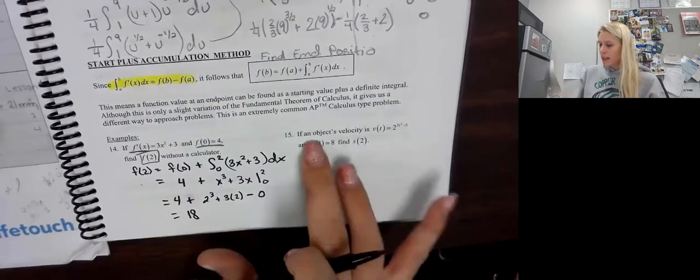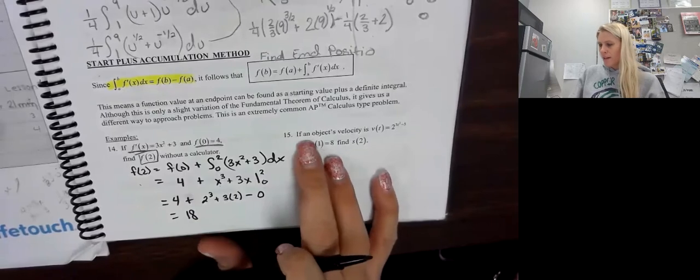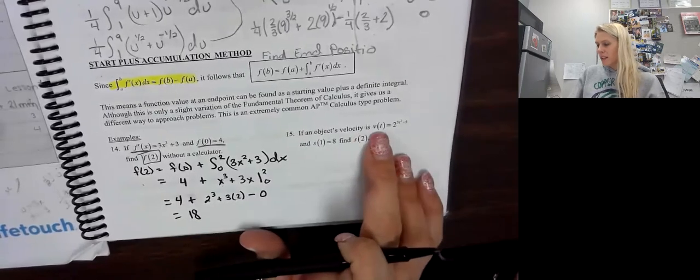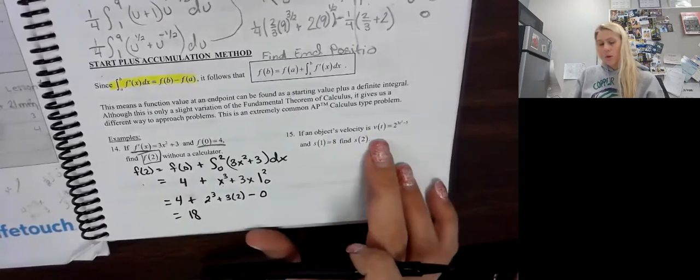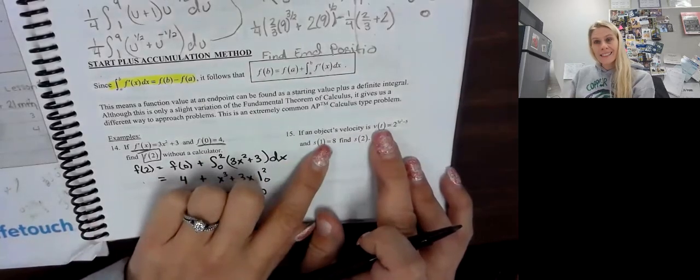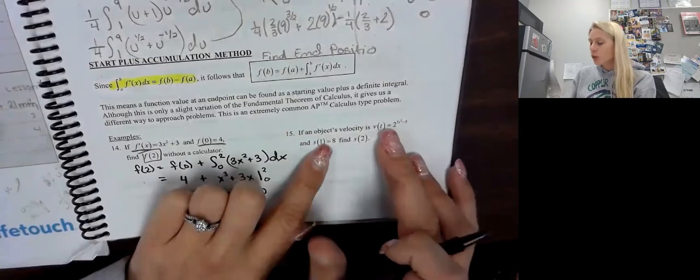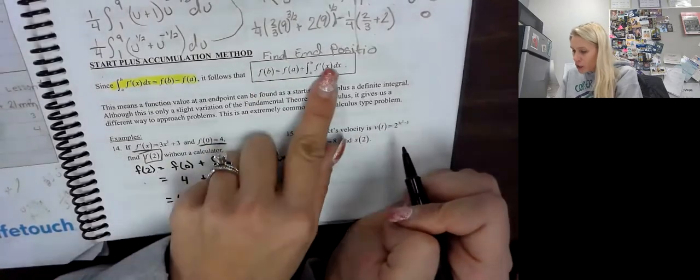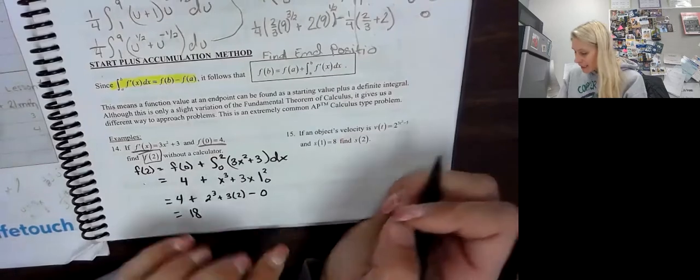Okay, let's do it again for number 15 here. If the object's velocity is v of t, find s. Okay, how are they related? V is velocity, s is position. Velocity is the derivative, so we have the derivative. Let's set this up.